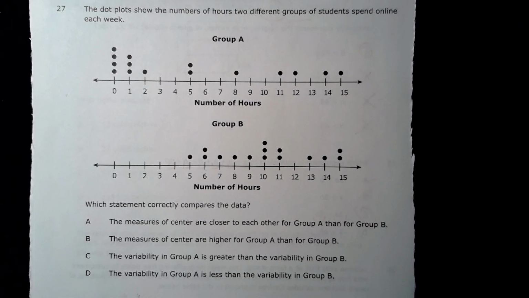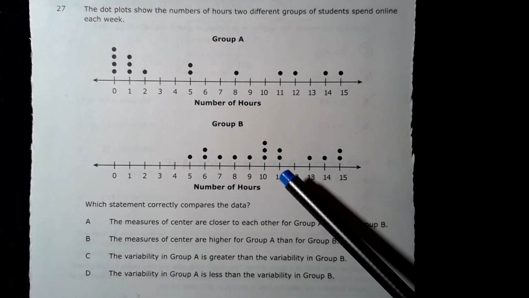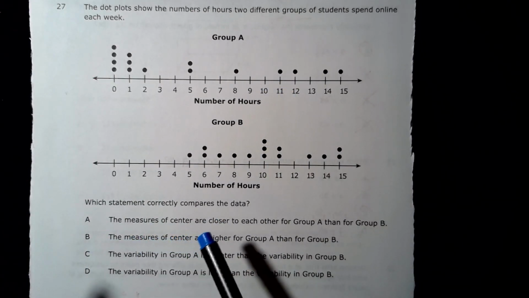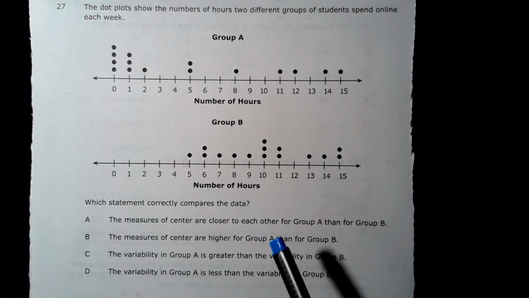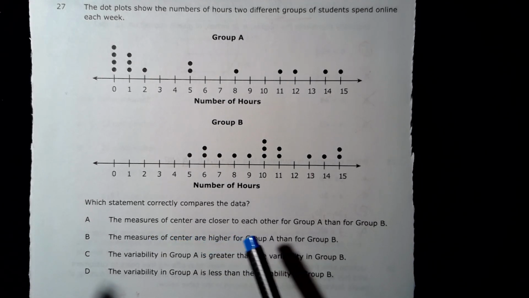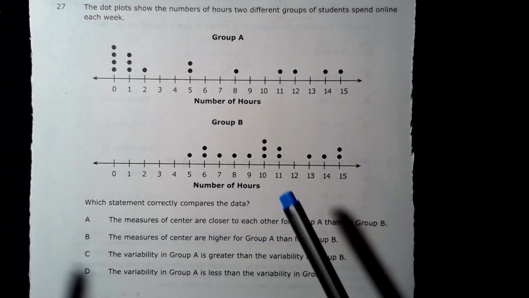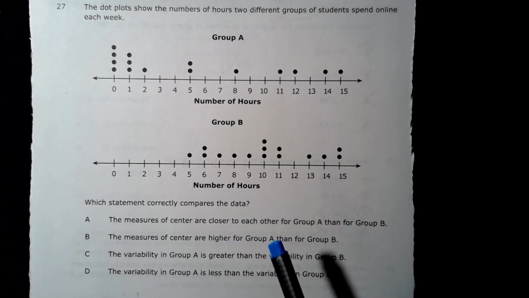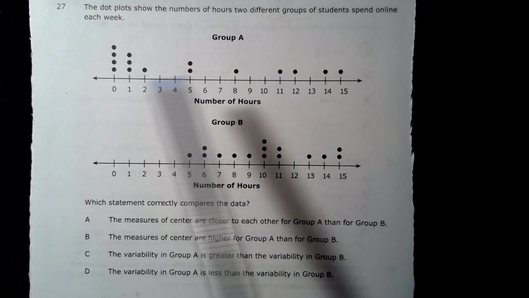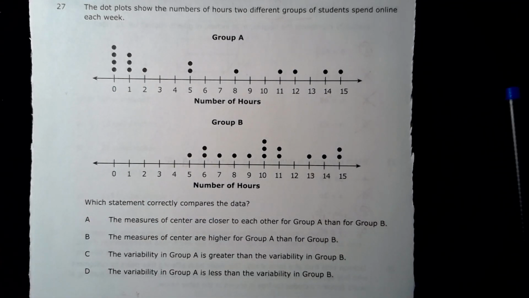Okay, so this is number 27. We want to find which one compares these data points better. A says the measure of center are closer for each other for Group A than Group B. Now, if it says the measure of center is closer for Group A, that means that the data is not very spread out. I mean, look at it. You would be hard-pressed to make that data even more spread out, so it's definitely not A.